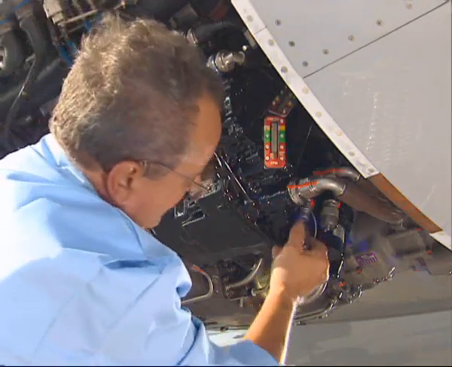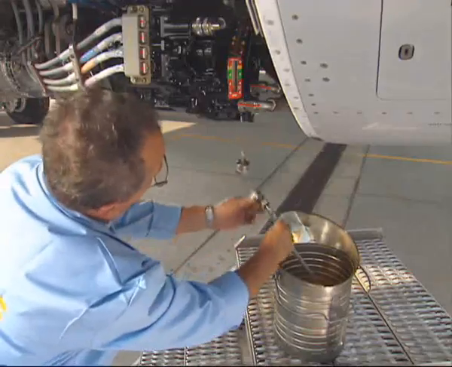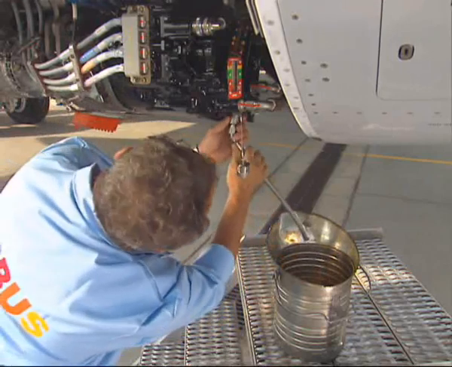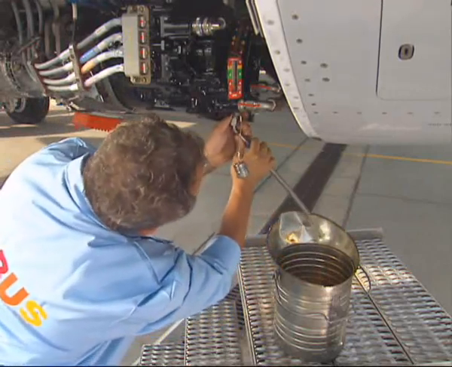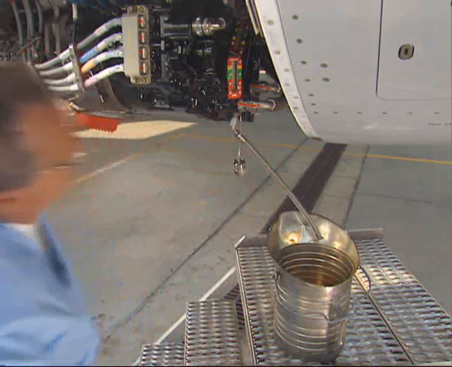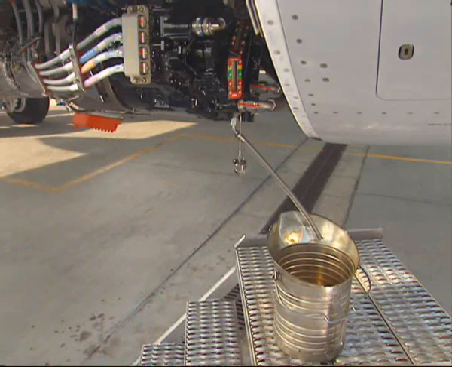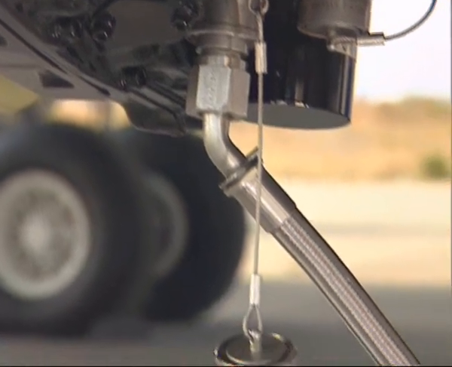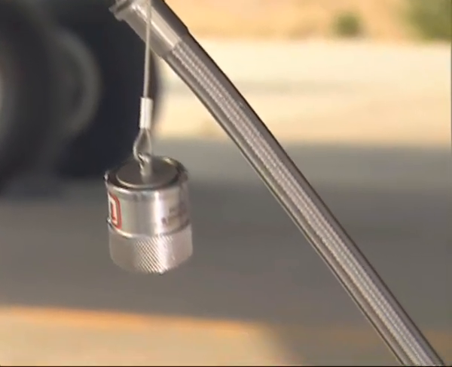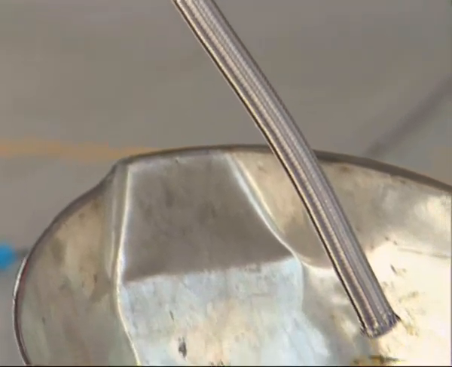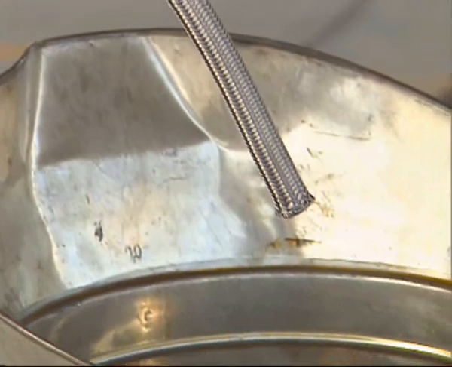Remove the dust cap from the overflow drain port. Connect the overflow drain hose on the overflow drain port. This action will depressurize the IDG. Some oil may come out of the overflow drain hose. Ensure that the tube is not bent and the end is not immersed in the oil.